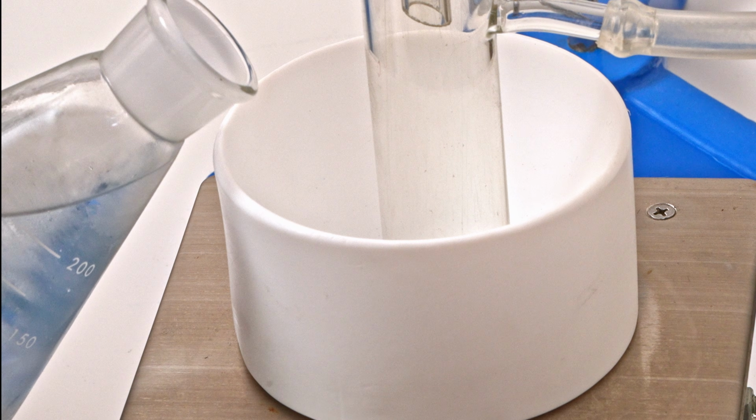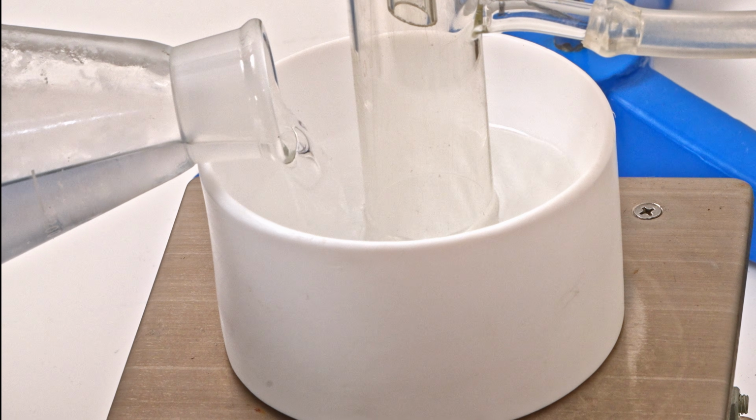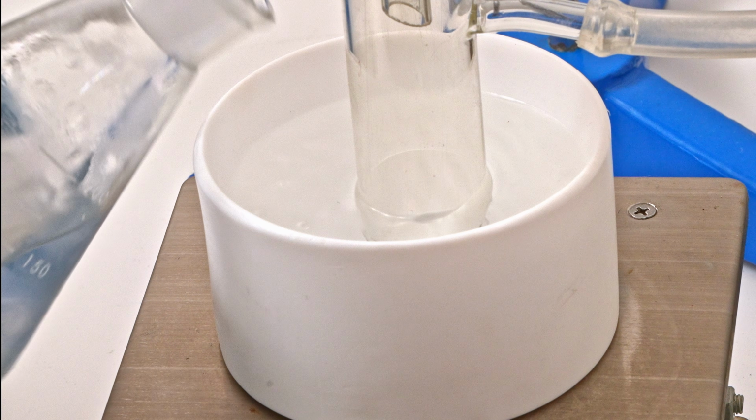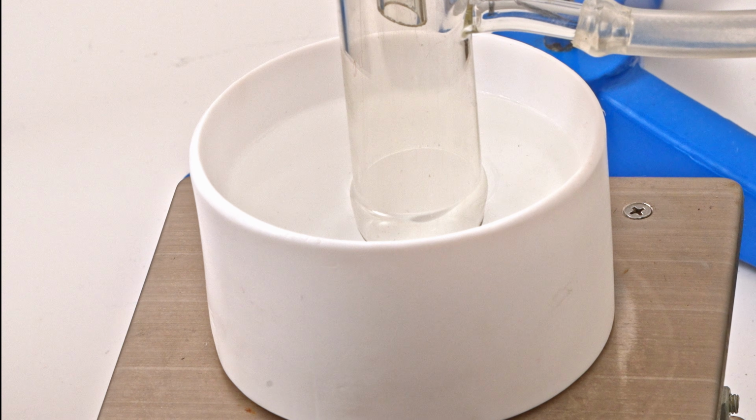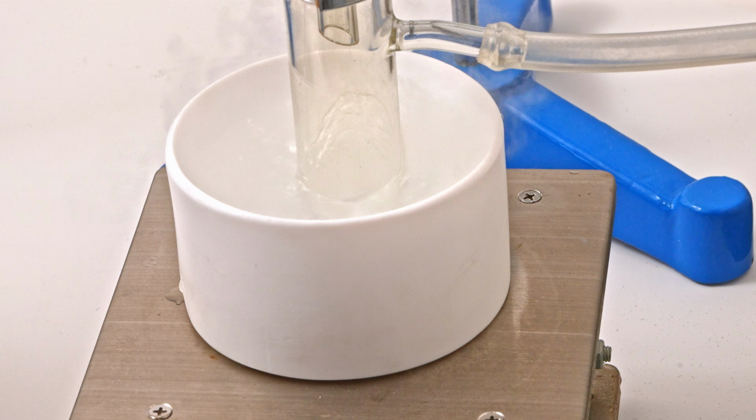And then I'll use a mix of dry ice and acetone to cool down the receiver flask. To do that, I pour some acetone into a Teflon container and then start adding dry ice in small portions, waiting each time for the liquid to stop boiling after each addition.